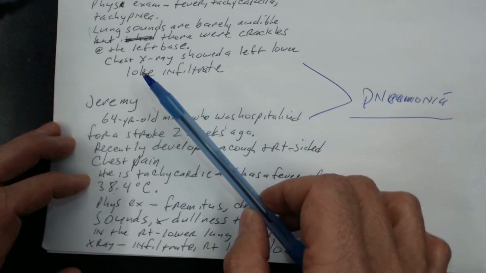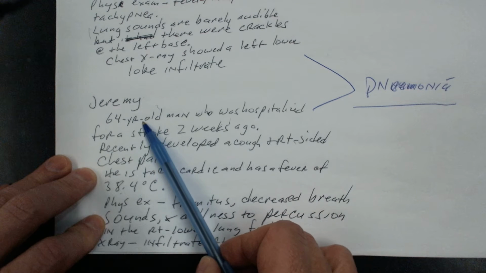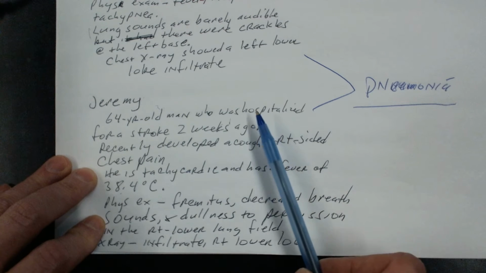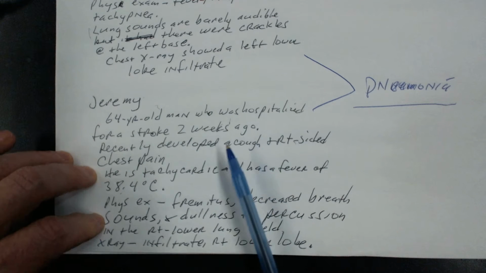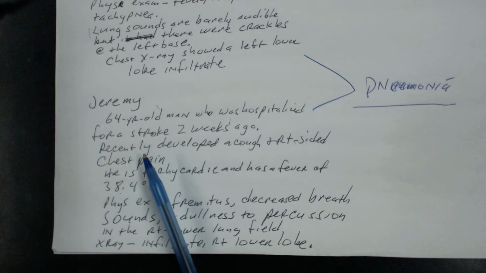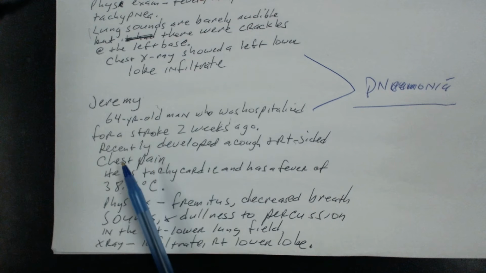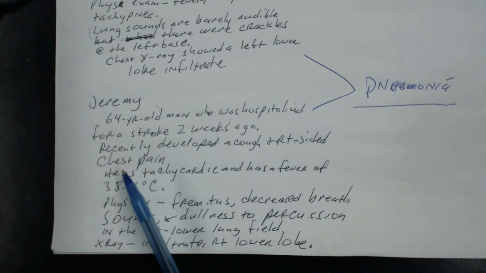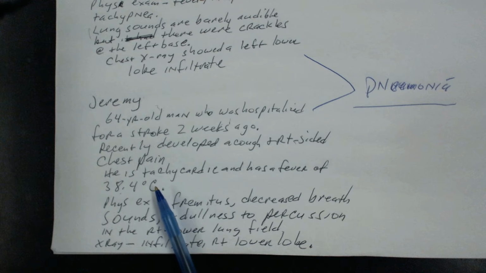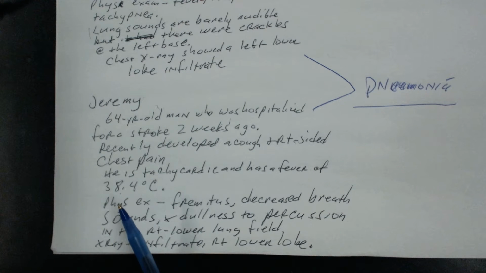Now let's consider a second patient, Jeremy. Jeremy is a 64-year-old chap. He was hospitalized for a stroke 2 weeks ago. He has recently developed a cough and right-sided chest pain. He is tachycardic. He has a fever of 38.4 centigrade, not unlike Mariah.